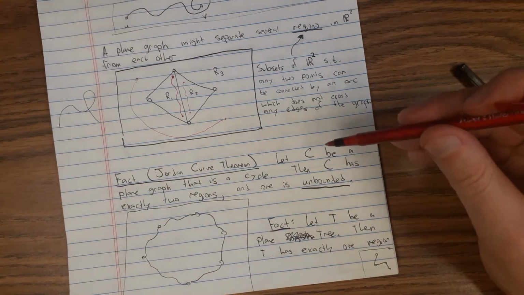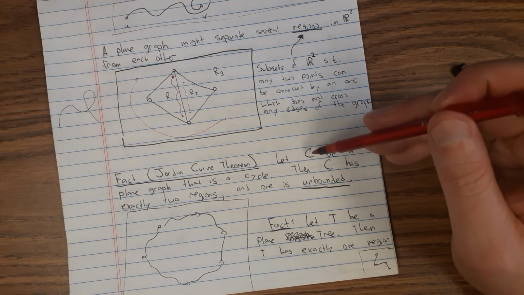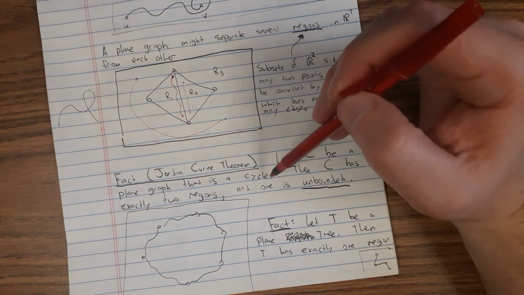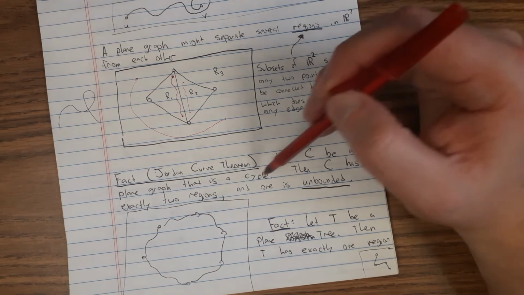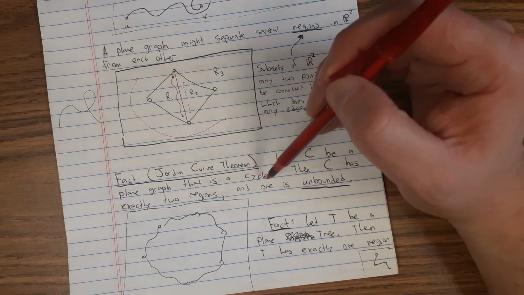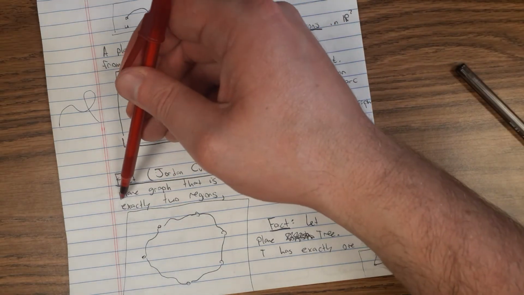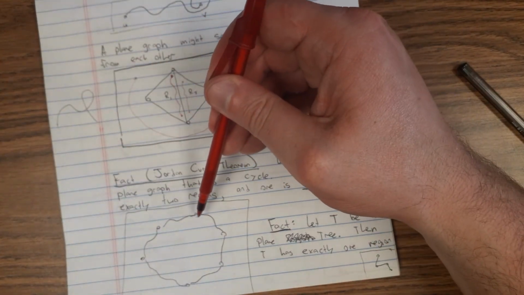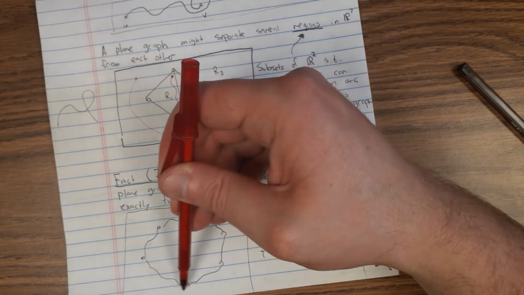Here's how I'm going to state it. Let C be a plane graph that's a cycle. So I'm just talking about a cycle. Like as a graph, it's just a cycle, but I'm also calling it a plane graph. So I'm basically stating that it is drawn in the plane.